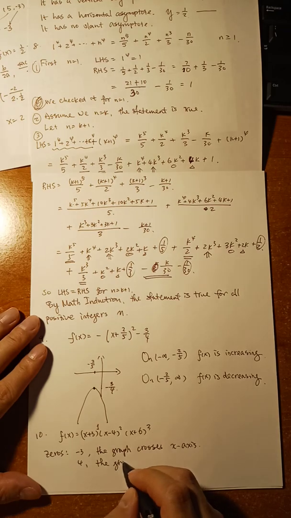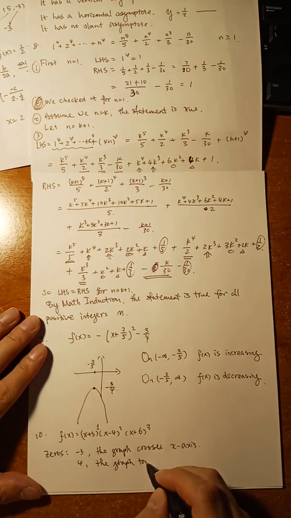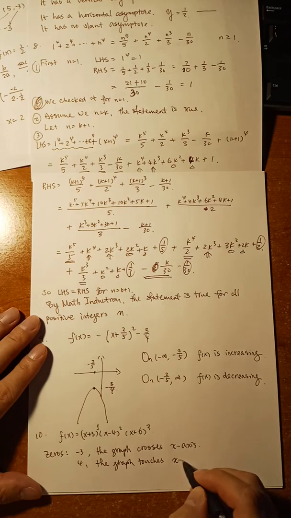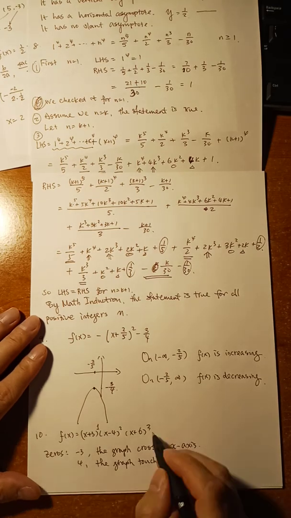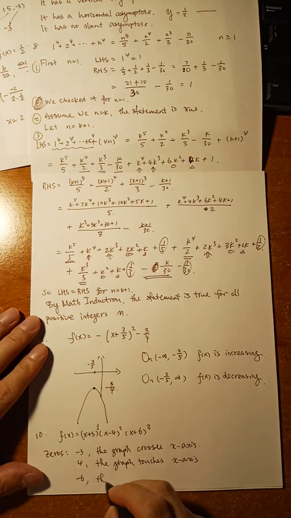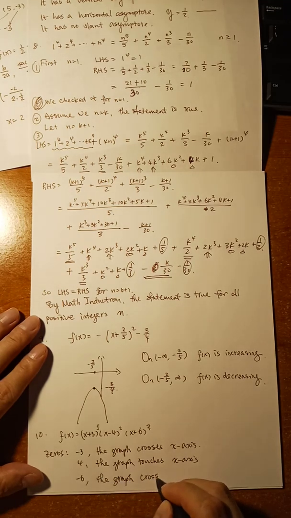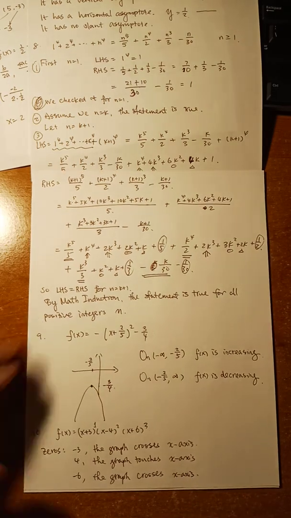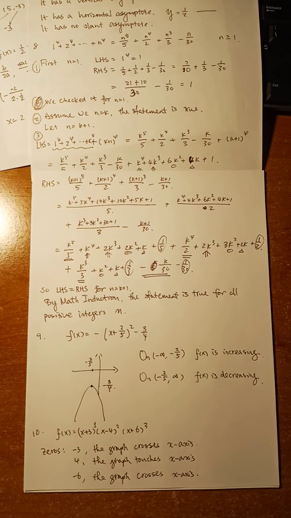The graph touches the x-axis. And negative 6, the multiplicity 3 is still odd, so the graph crosses the x-axis. Okay, so that's touching or crossing.